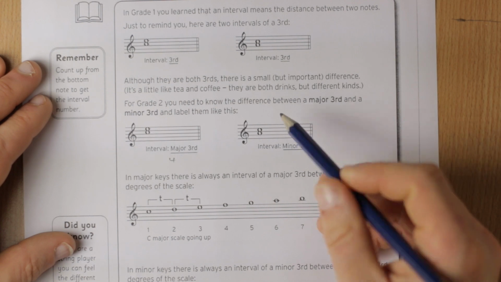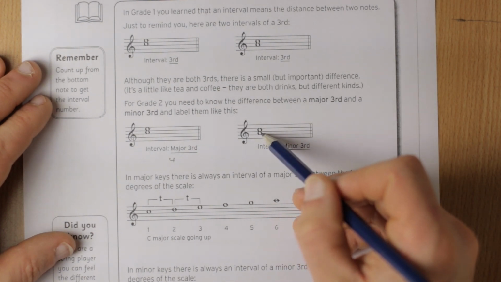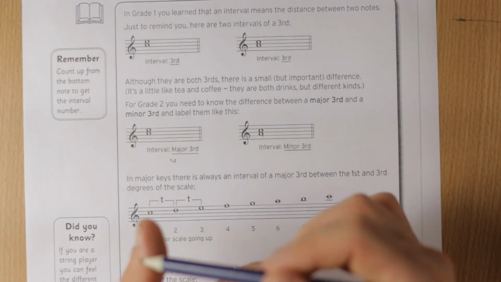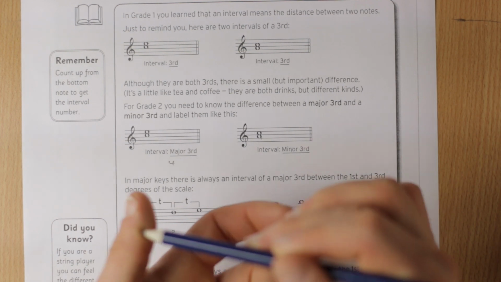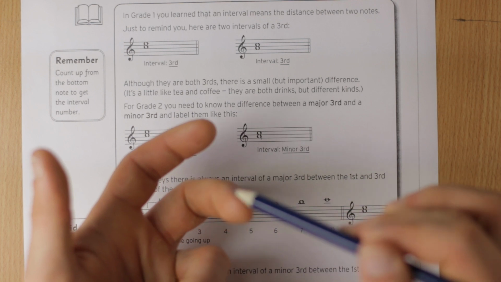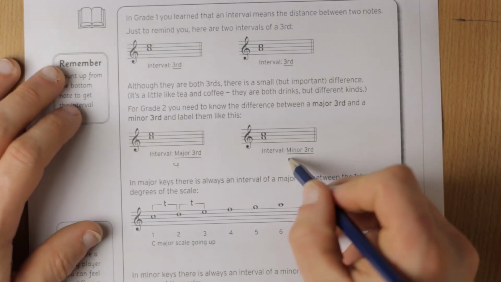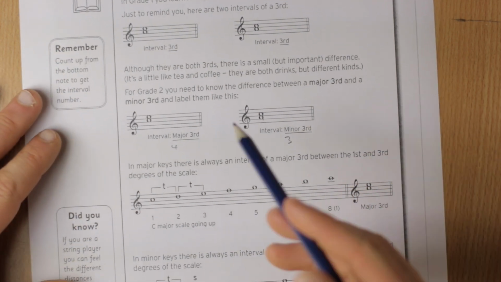Okay, a minor third, that's F A C, A to C. A to C, you've got A to A sharp is 1 semitone, A sharp to B is 2 semitones, and then B to C is 3 semitones. So there's only 3 semitones in a minor third. So that's the difference. Let's have a look.